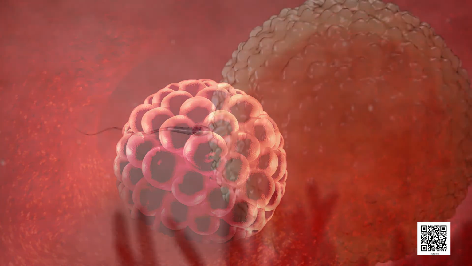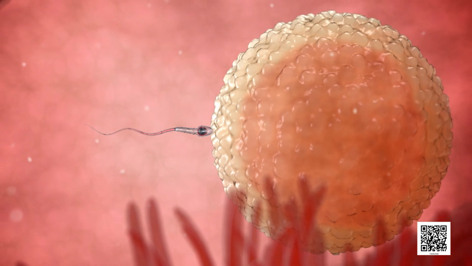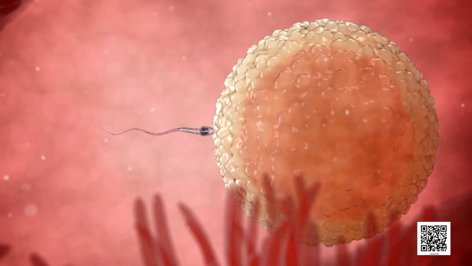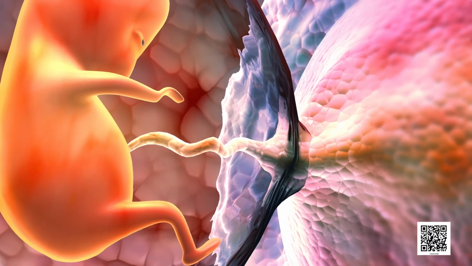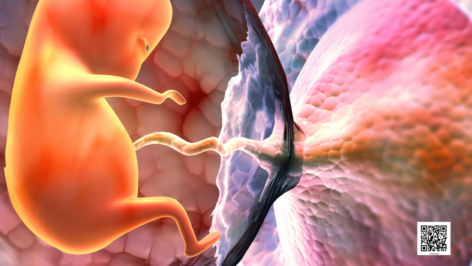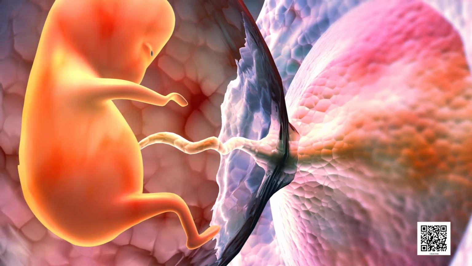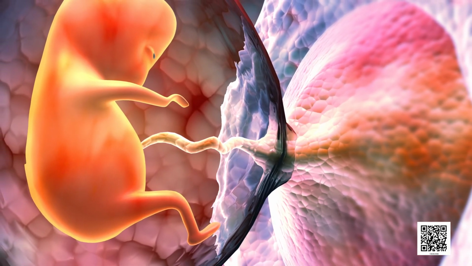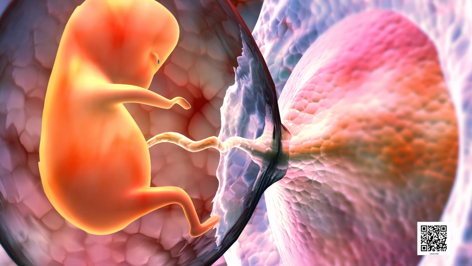The embryo is implanted in the lining of the uterus where it continues to grow and develop organs to become a fetus. The lining thickens and is richly supplied with blood to nourish the growing embryo in the uterus. The embryo gets nutrition from the mother's blood with the help of a special tissue called placenta.